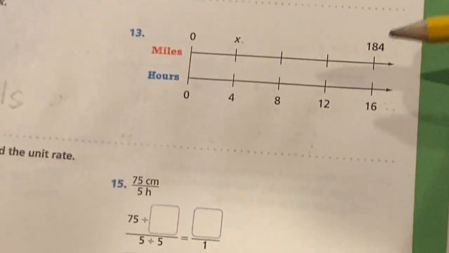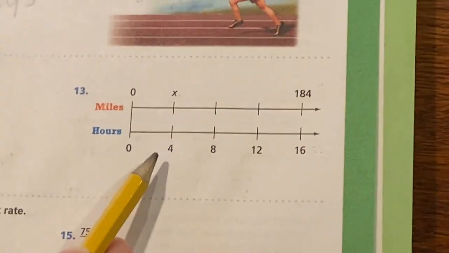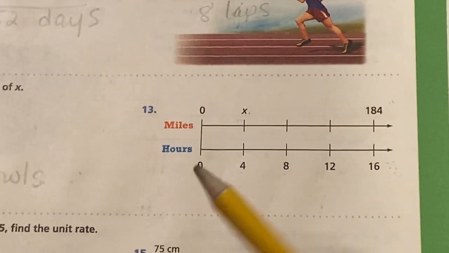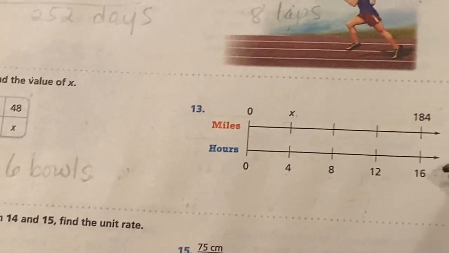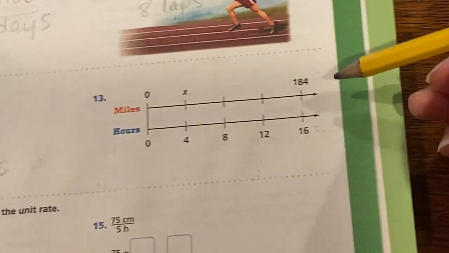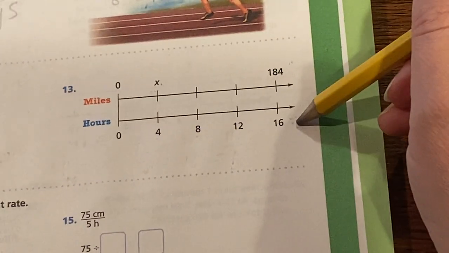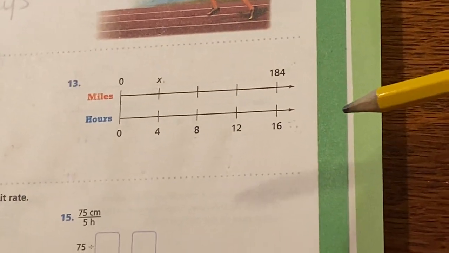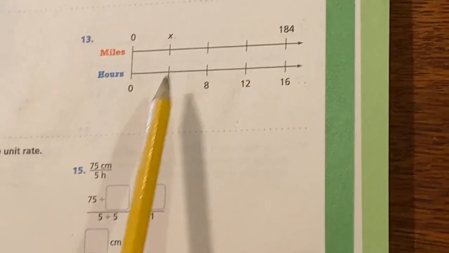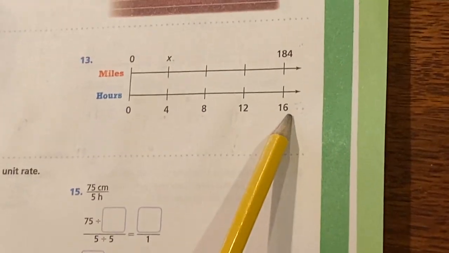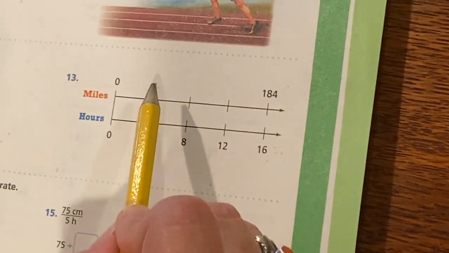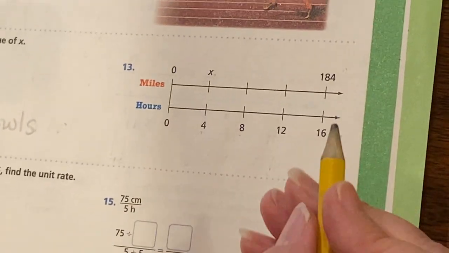If we know they can go 184 miles in 16 hours, and we want to know how far they can go in 4 hours, again, there's a couple ways you could go. You could find a unit rate by dividing 184 by 16 and then multiplying it by 4. Or you might also notice that 4 times 4 is 16. So in that case, if you divide 184 by 4, you'll get that answer.